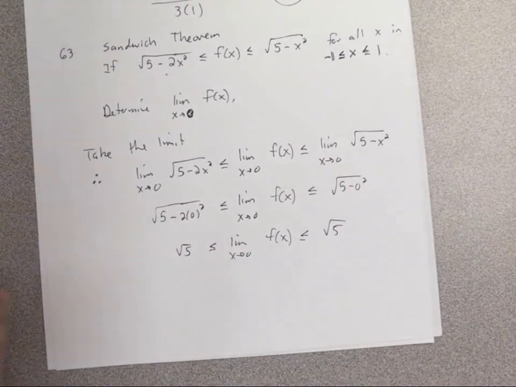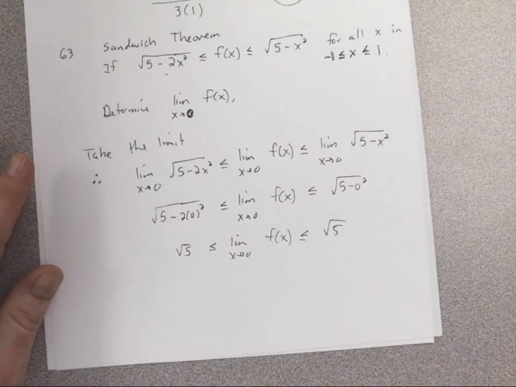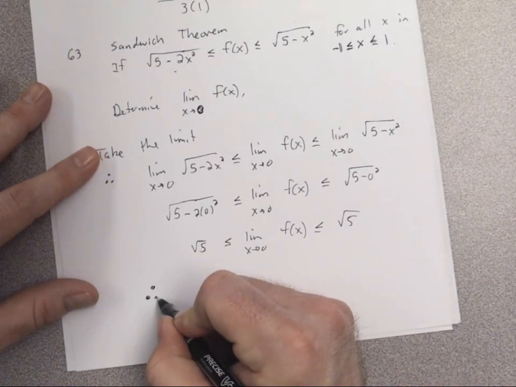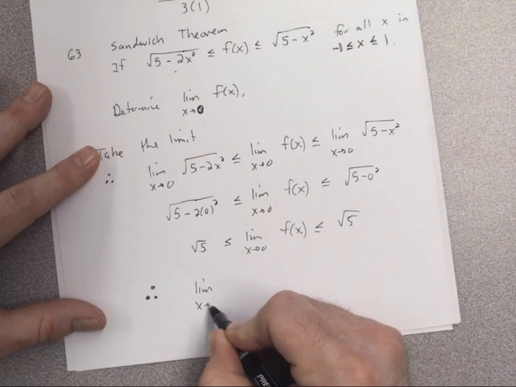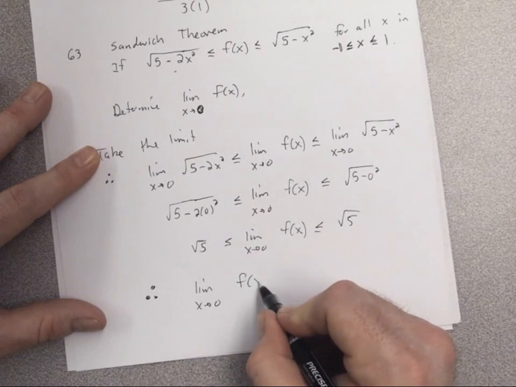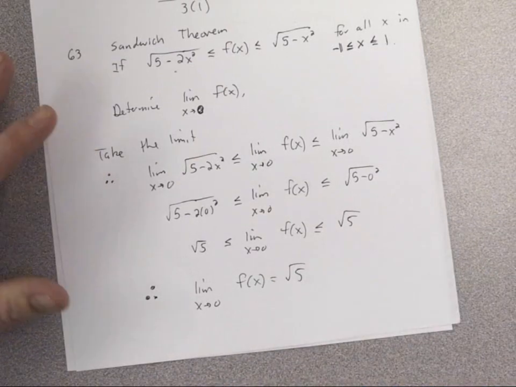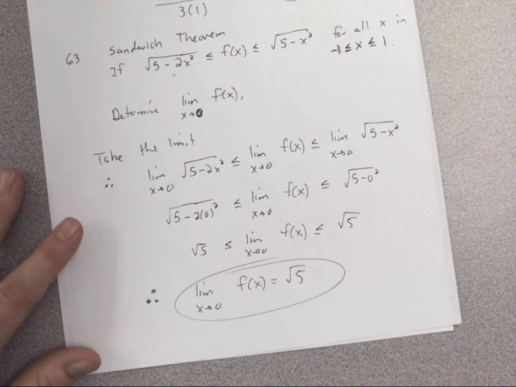So that means this thing has to be what? Exactly. So therefore, this little triple dot means therefore, the limit as x approaches 0 of f of x has to be equal to root 5. So that's your answer.